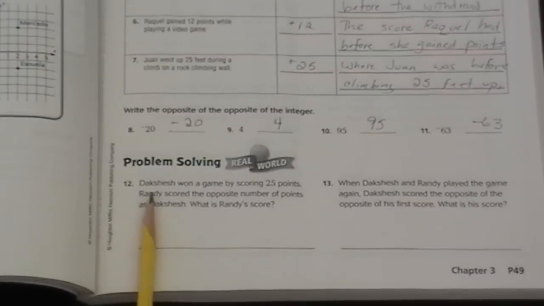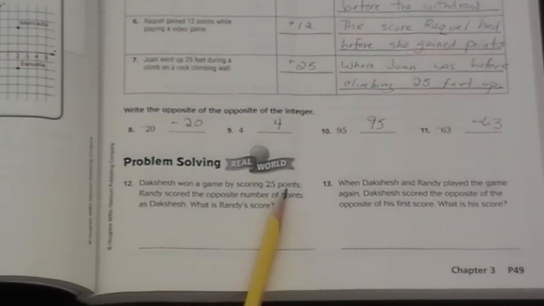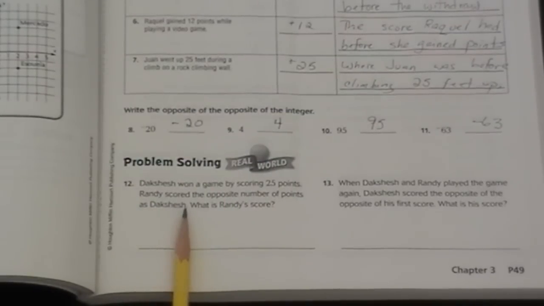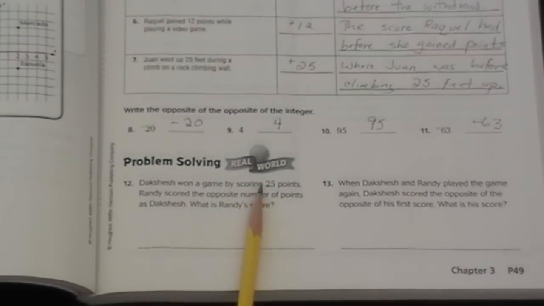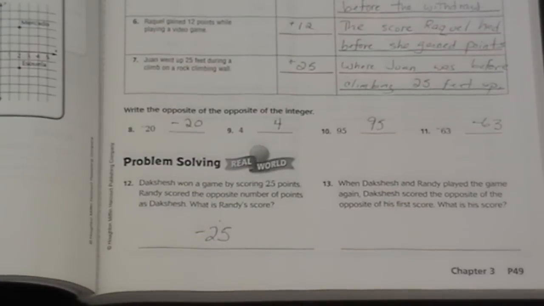Number 12. Doc Shesh won a game by scoring 25 points. Randy scored the opposite number of points as Doc Shesh. What is Randy's score? Oh boy, Randy did not do well. Well, if Doc Shesh won a game by scoring 25 points and Randy scored the opposite number, well, Randy must have scored, that's right, negative 25 points. I don't even know a game where you can score negative points, but apparently that's what Randy did.